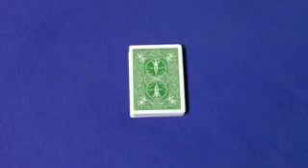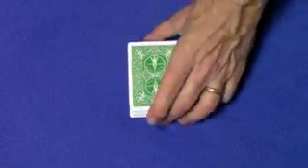Hello again, everybody. Today I'm going to show you a really easy mathematical card trick. I really like this one. It's real simple and it works every time.